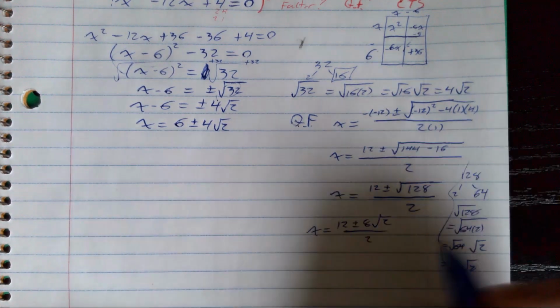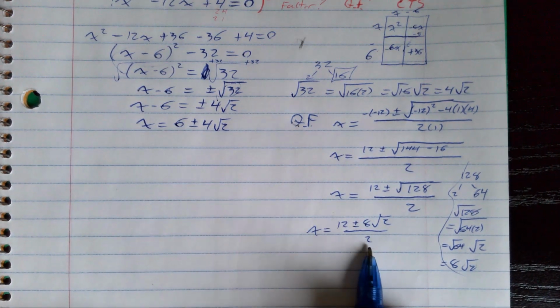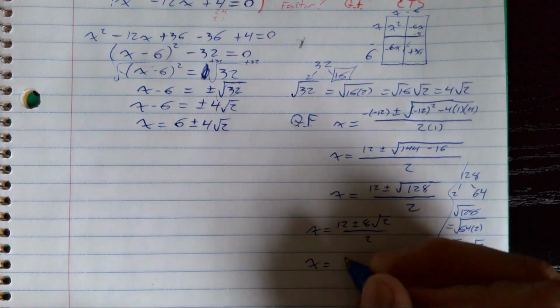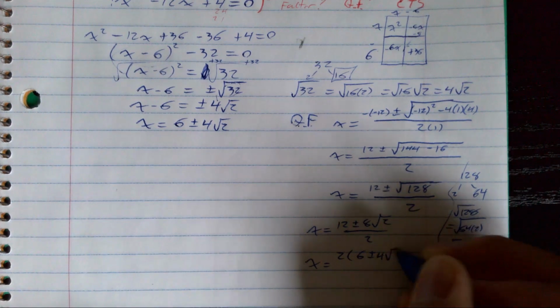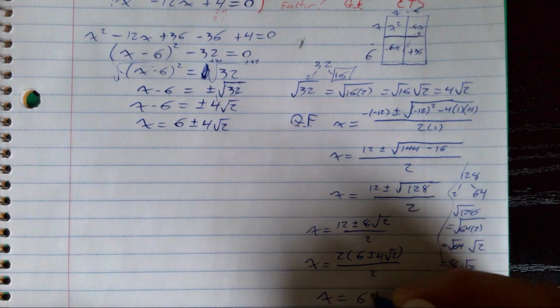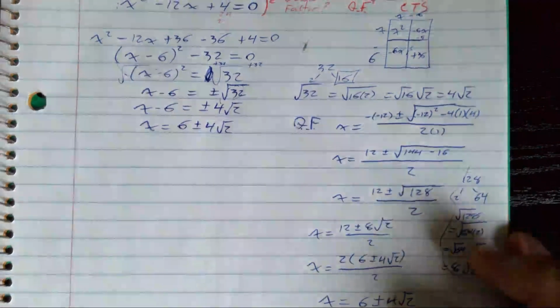And then I see that my numerator has a common factor shared in the denominator. And instead of trying to divide across here and making mistakes, I'm always going to factor. It does take me a little longer. And I get x equals 6 plus or minus 4 times the square root of 2. Did I get all that on camera?